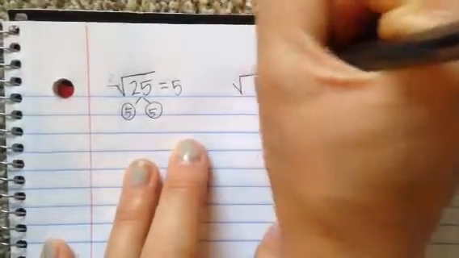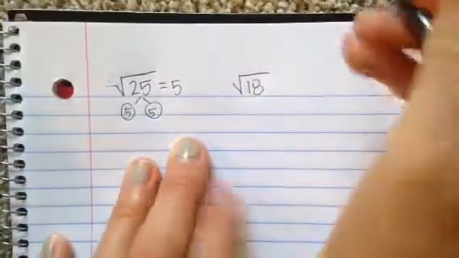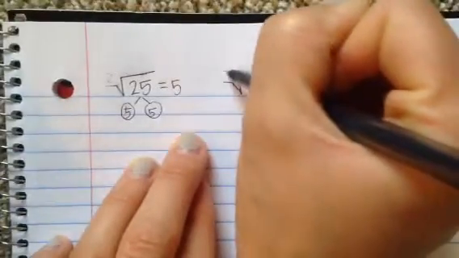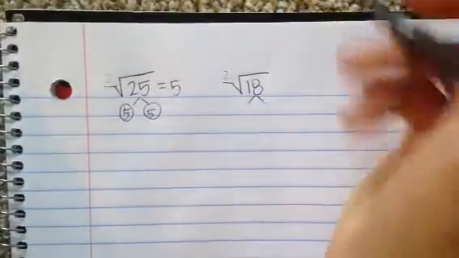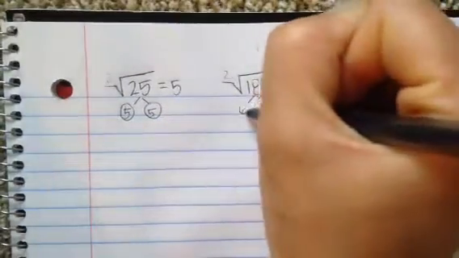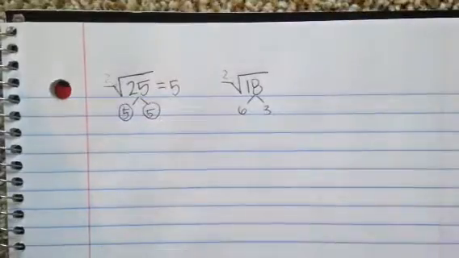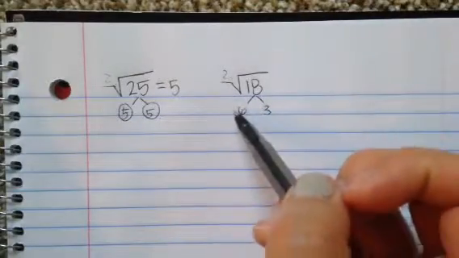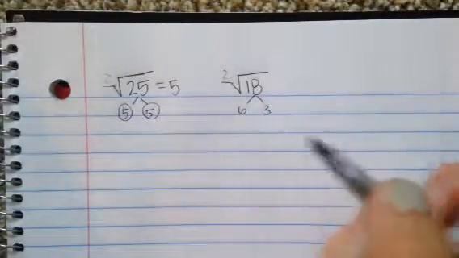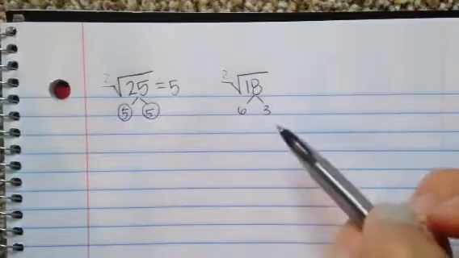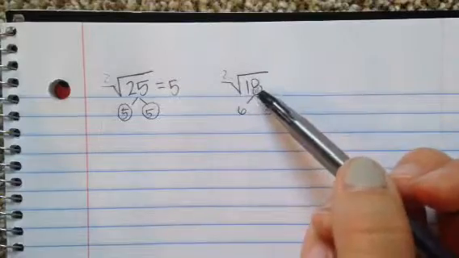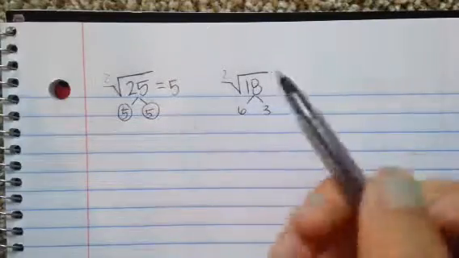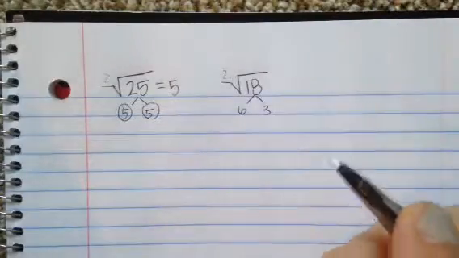Okay, so let's try another one. Let's try square root of 18. Since there's no number here, it's still an invisible 2. So I'm going to say, okay, well, I know that 6 times 3 is 18. So I could have started with 2 times 9. It doesn't matter what you start with. Just try to get numbers other than 1, because 1 times 18 is not going to get you anywhere. If only 1 can go into it, it's prime, and it couldn't go any further.